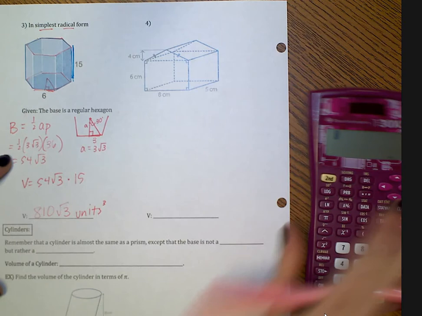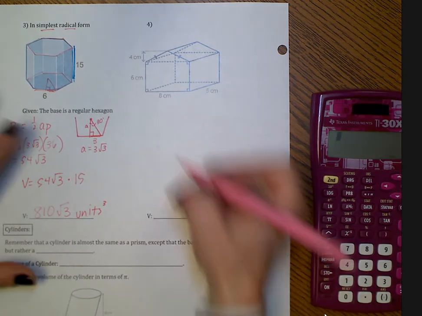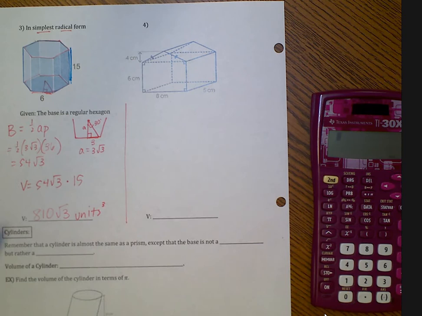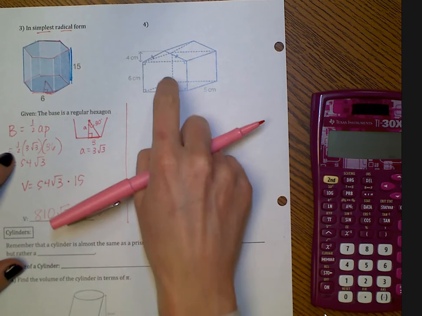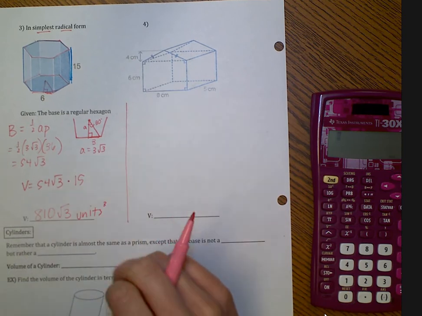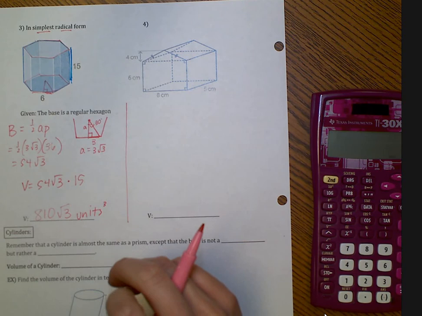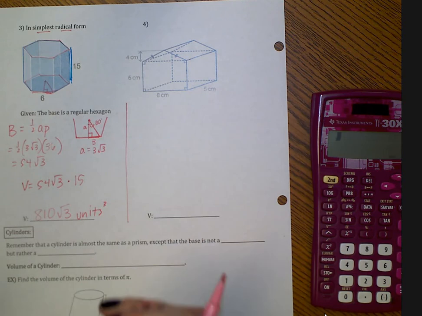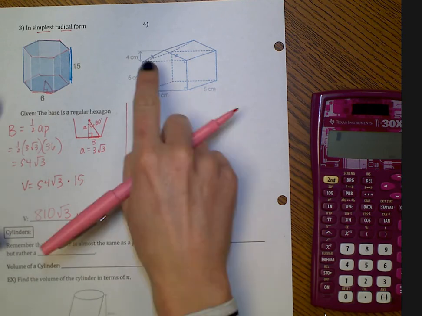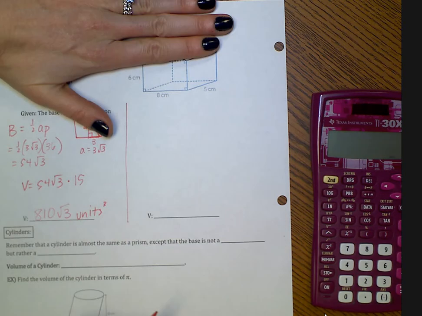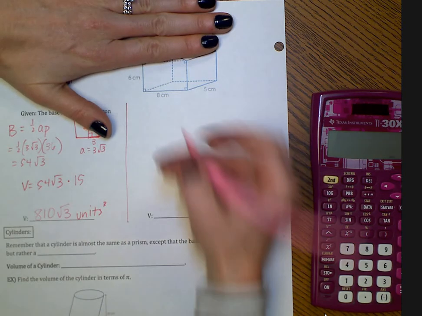All right, last prism, and this one is a composite figure. So there's 2 shapes in one, and here is what we're gonna do. We're gonna break it up into the bottom prism, so kind of like ignore the fact that there's a point on it. Let's just think of that as the rectangular prism.